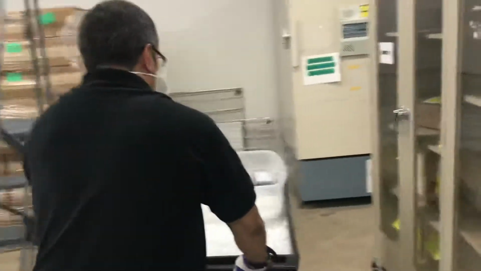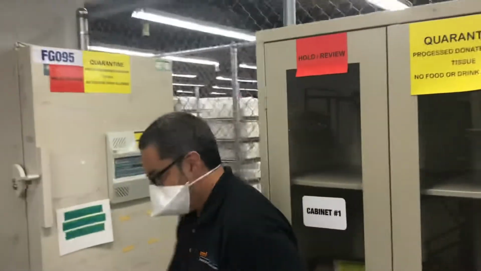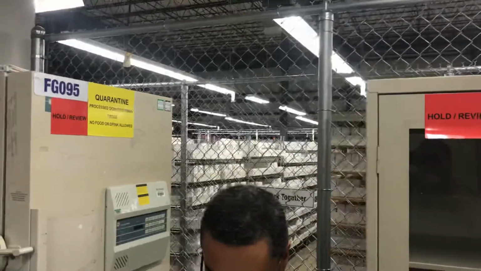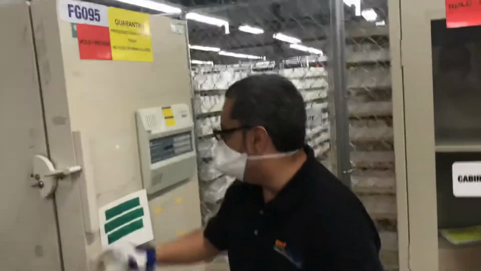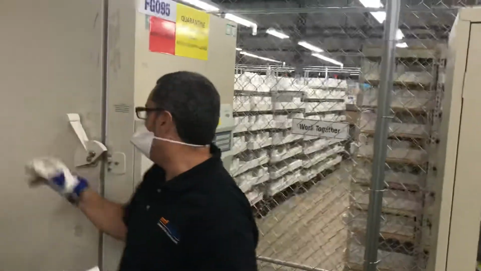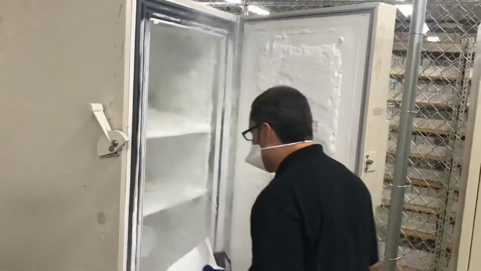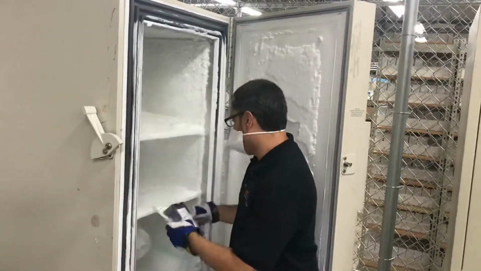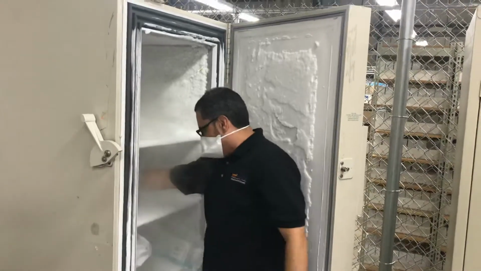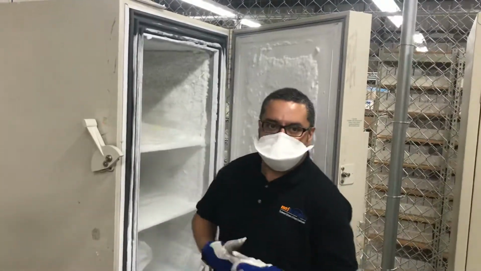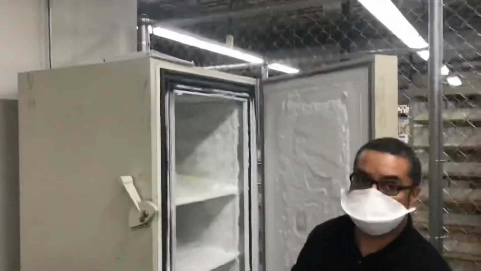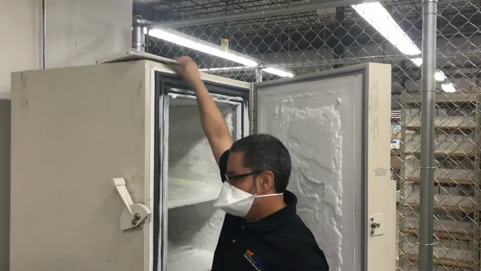Okay. So this is our quarantine review freezer. We don't have much here for returns right now. We should only have 3. And will you log that tissue in as well, into the freezer log? I think it's supposed to.